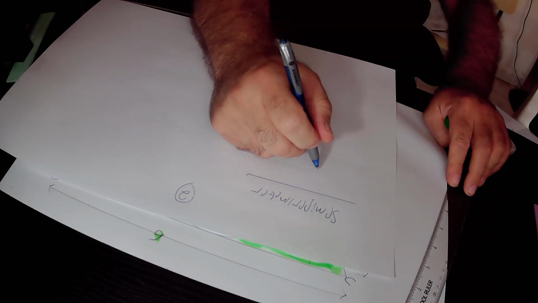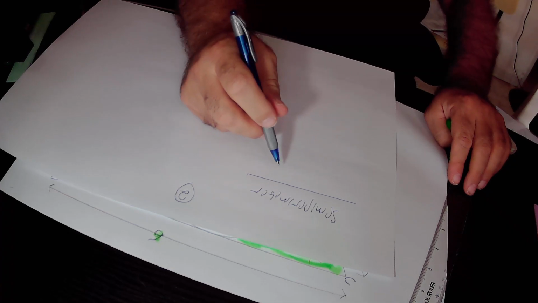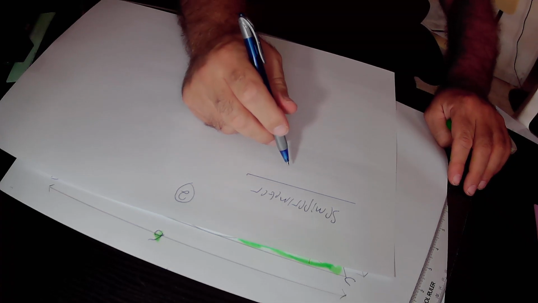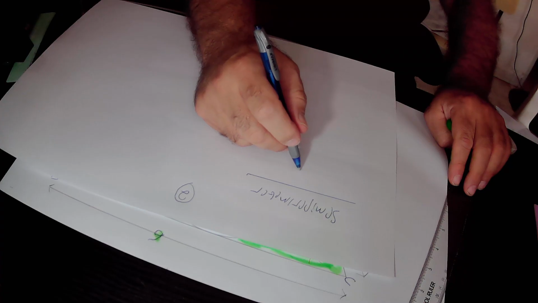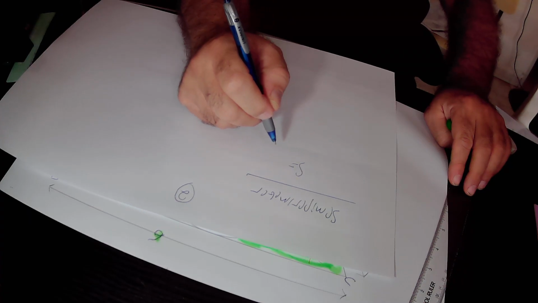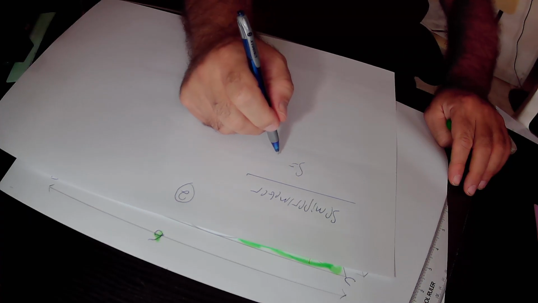We define the semi-perimeter as S. So S equals the perimeter over 2.